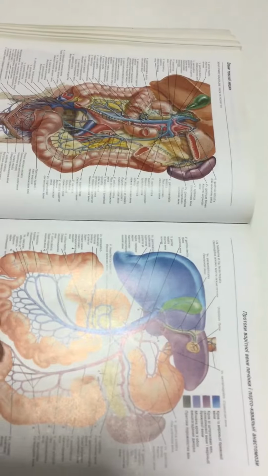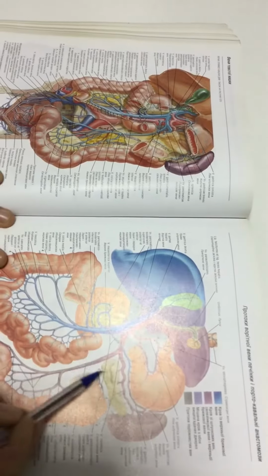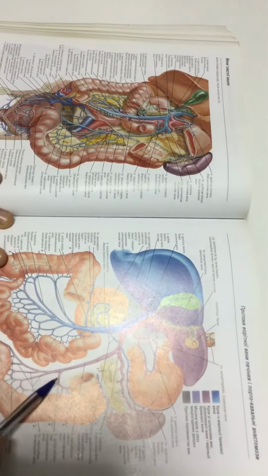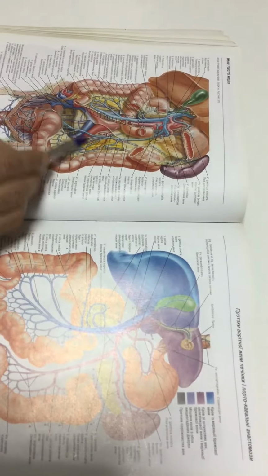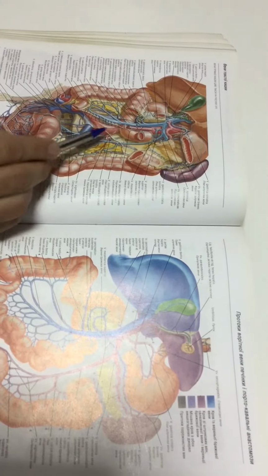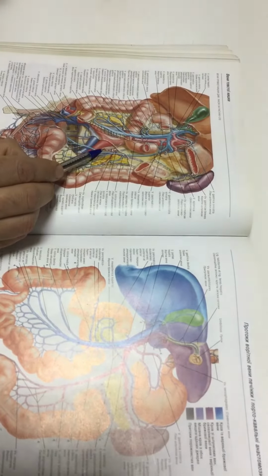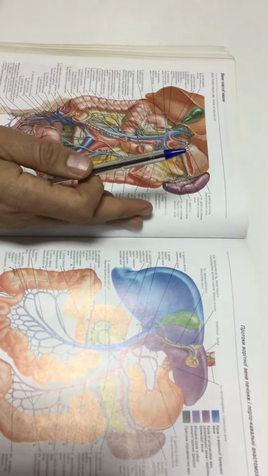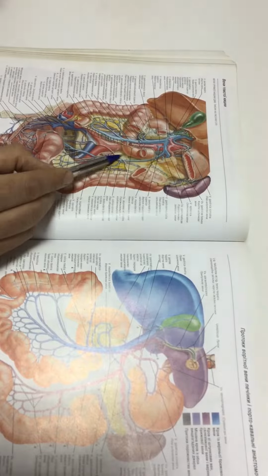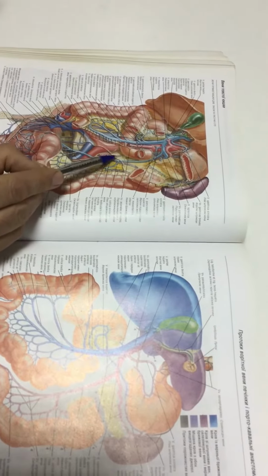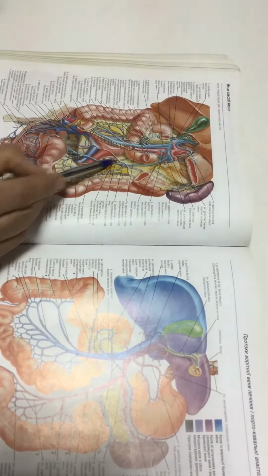Two main tributaries. Then vena lienalis receives vena mesenterica inferior, which corresponds to arteria mesenterica inferior. But if you compare its topography, you see that the vein is longer than the artery. It goes laterally and decussates with the vena and arteria testicularis in this place.